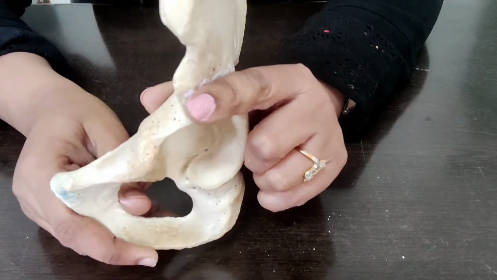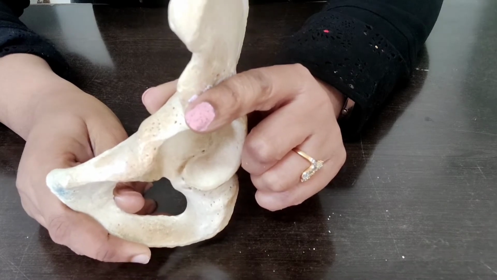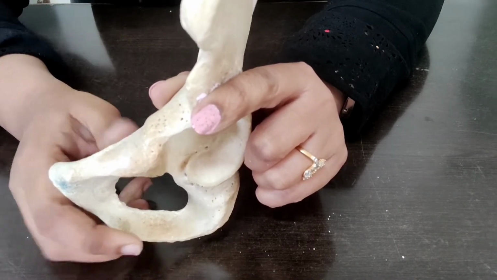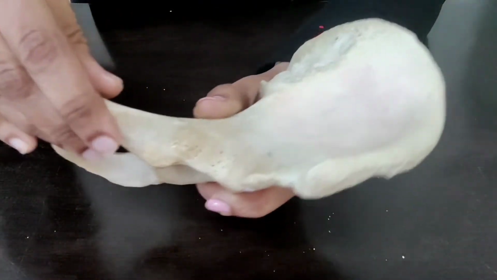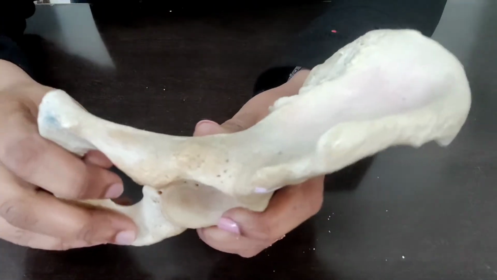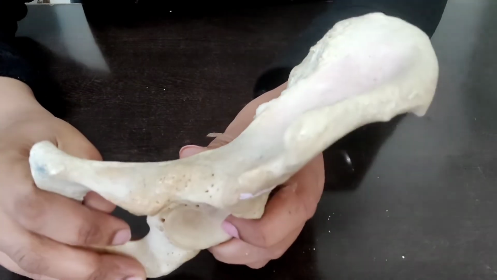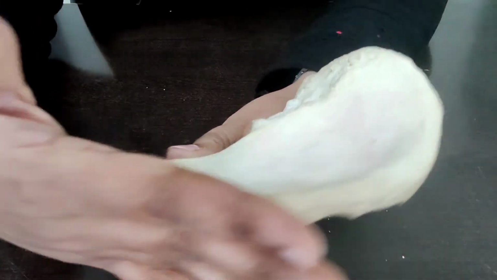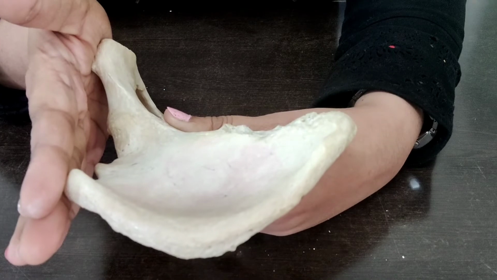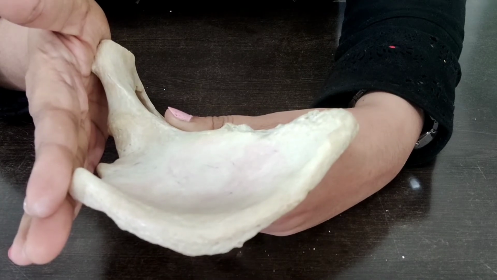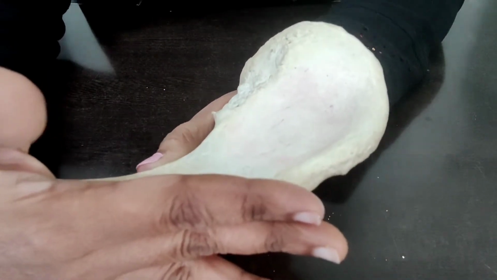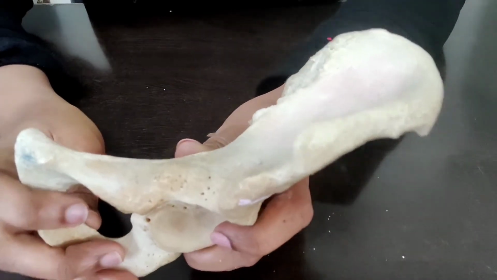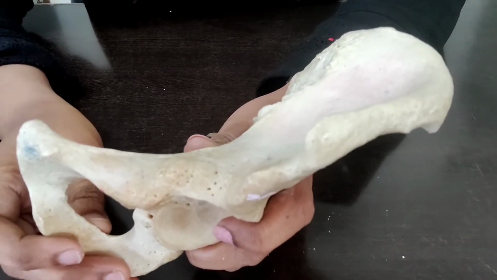If we put it like this, it is not the anatomical position, because here the coronal planes are changed. But if I put this bone like this, that is horizontally in this position, then we can say that both the points, that is your anterior superior iliac spine and the pubic tubercle, are in the same plane. So this is the normal anatomical position of this bone.